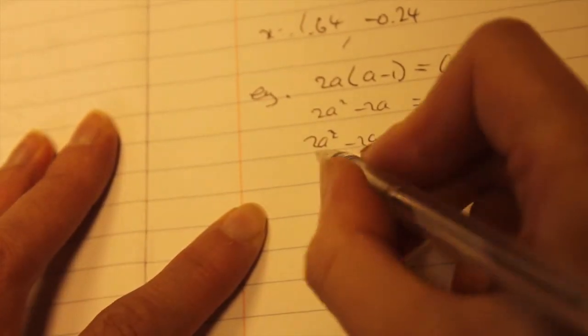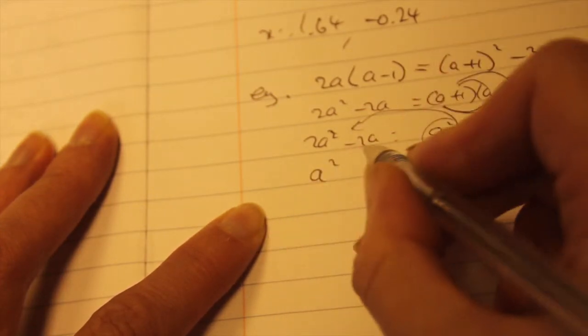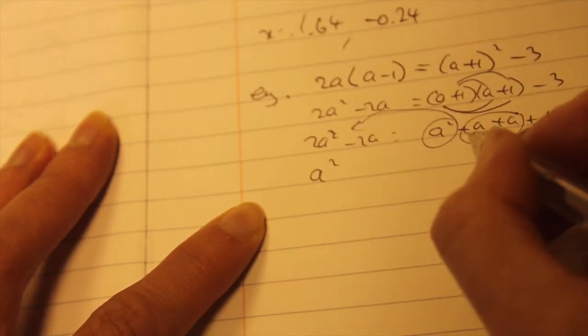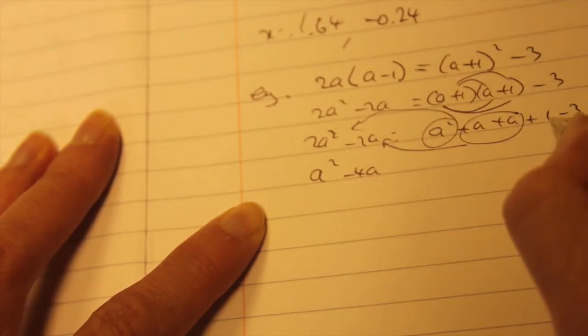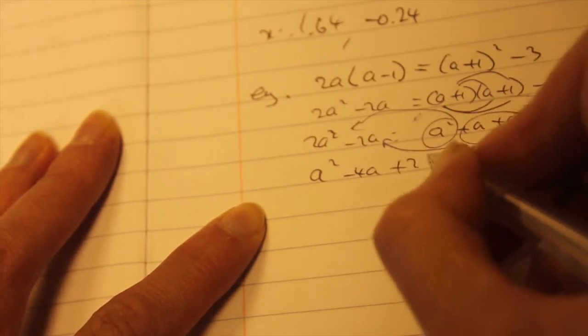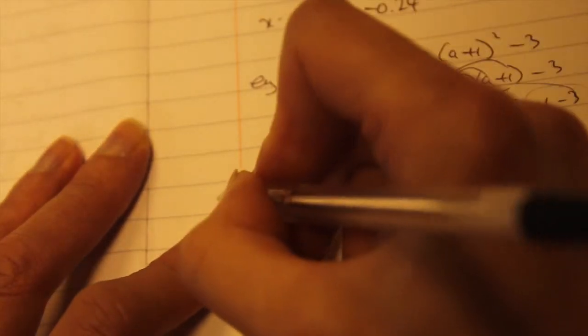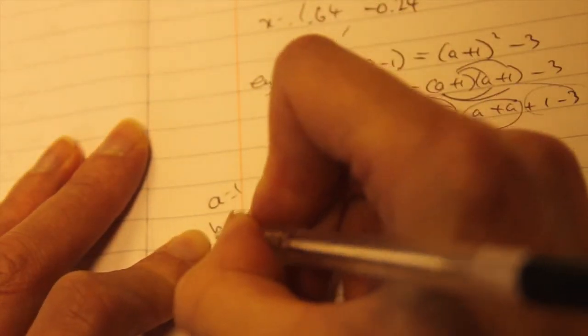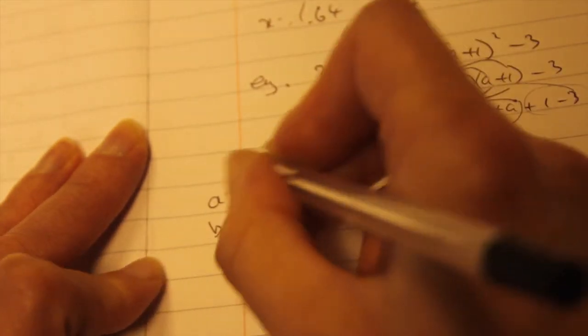Everything goes on to the one side. So 2a squared minus a squared becomes 1a squared. Minus 2a, take away a, take away another a, is minus 4a. And then 1 take away 3 is minus 2. If you bring that over, it becomes positive 2. And just using the quadratic formula, a equals 1, b equals minus 4, and c equals 2.